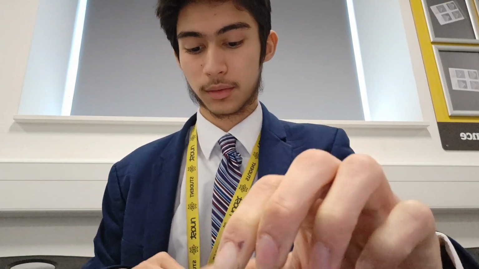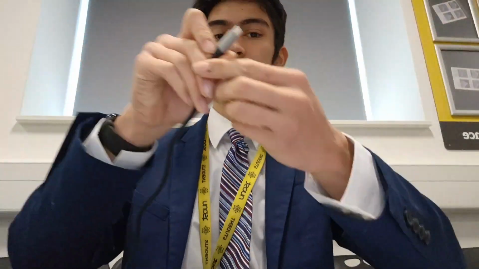Anyways. If a capacitor has a capacitance of 370 microfarads, it means 370 microcoulombs per volt. Whatever that means. What does that actually mean there? 370 microcoulombs of charge is stored per volt, whatever that means.